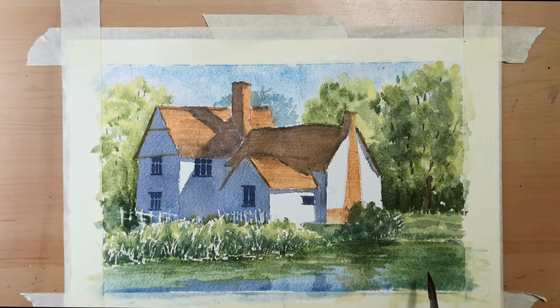It gives the water a little bit of blueness, and then when that's all dry, I can get a little bit of white ink or something and just put a few little ripples, highlight speckles in the water to finish it off.